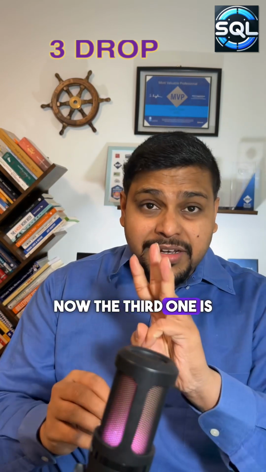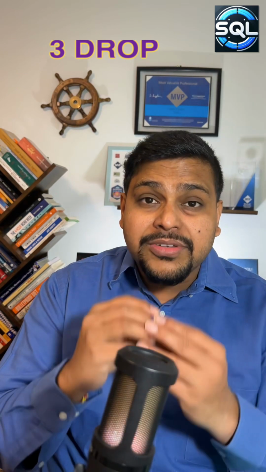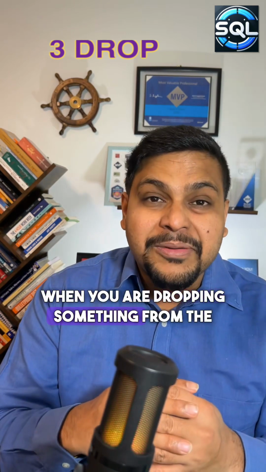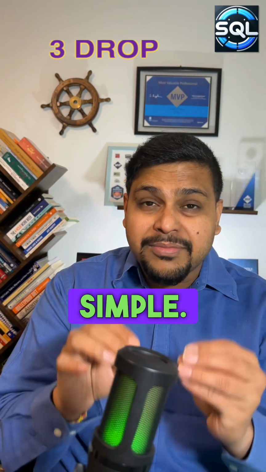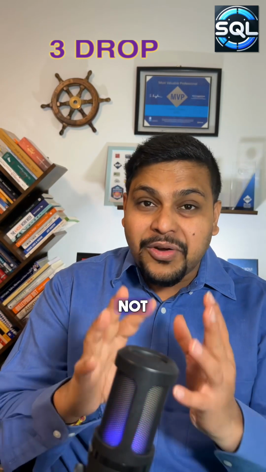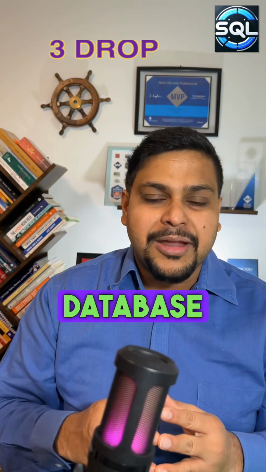Now the third one is DROP. This is used to delete an object from the database. Make sure that you are very much aware when you are dropping something from the database. The syntax is very simple: DROP TABLE and the table name. Similarly, you can drop a database, not recommended in production, but DROP DATABASE and the database name will drop your database from your server.